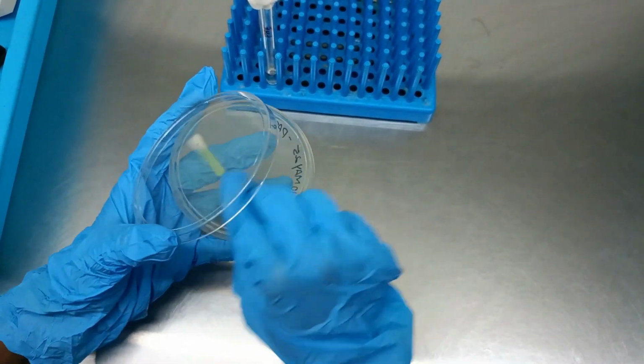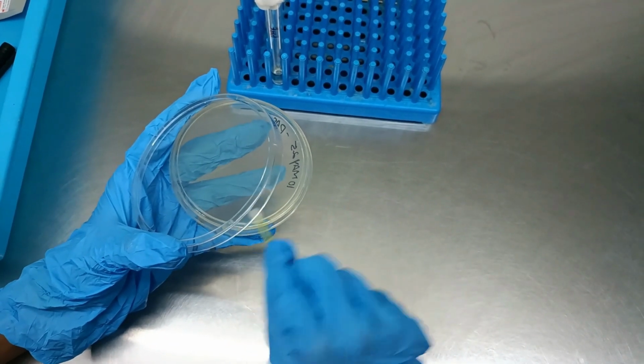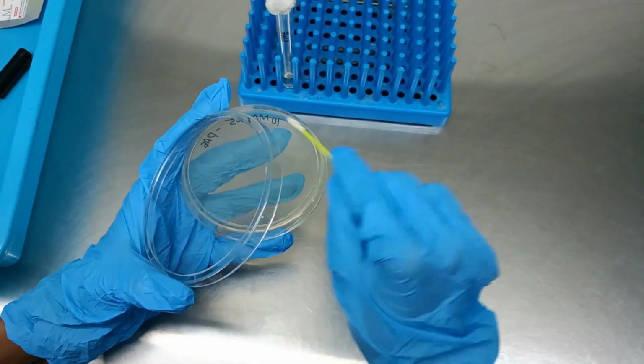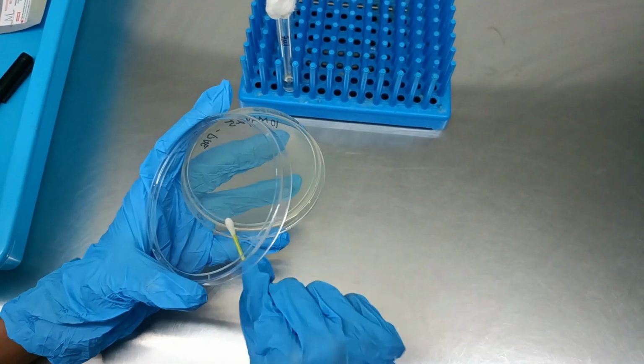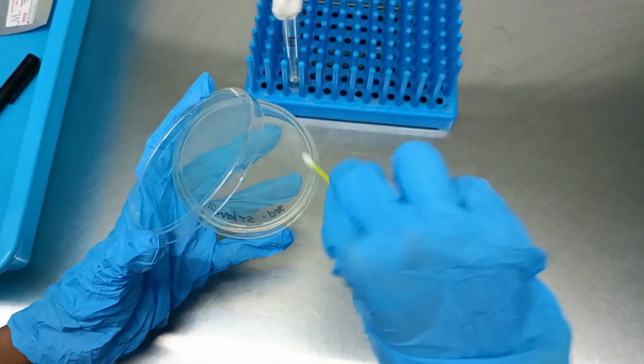Inoculate the agar surface by swabbing evenly in three directions, rotating the plate about 60 degrees between each streak to ensure a uniform lawn. Finally, run the swab around the plate's edge and discard it into a disinfectant jar.